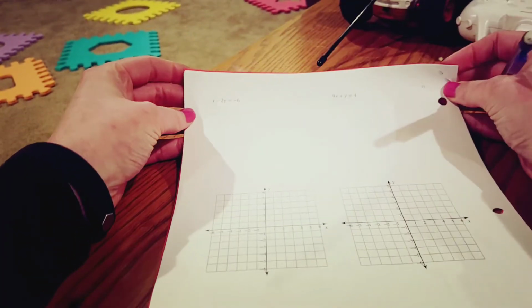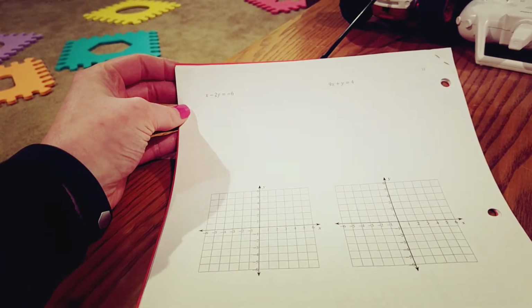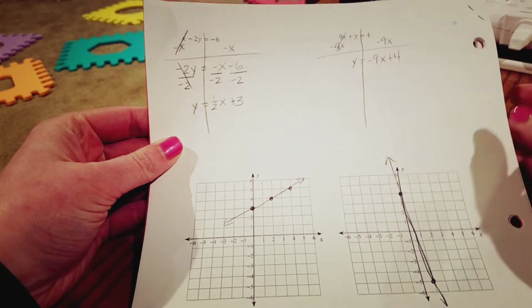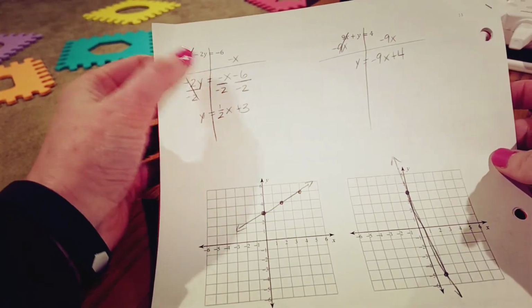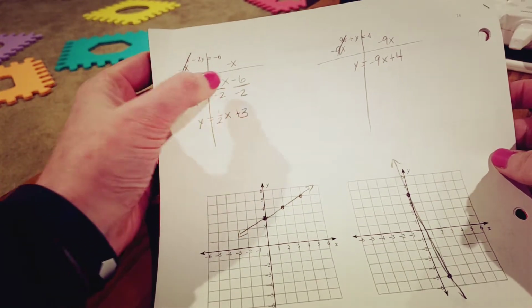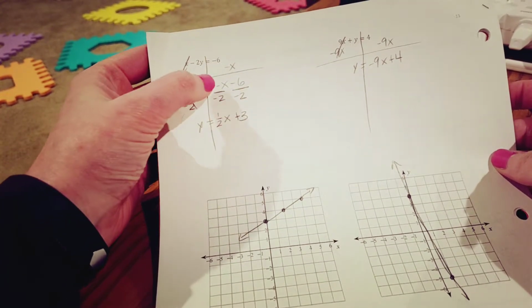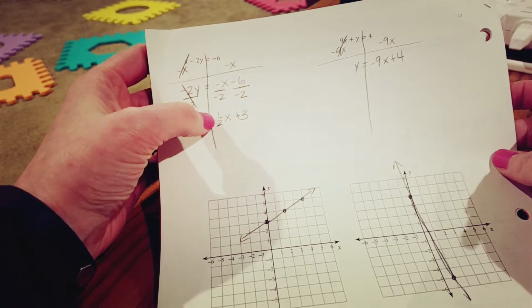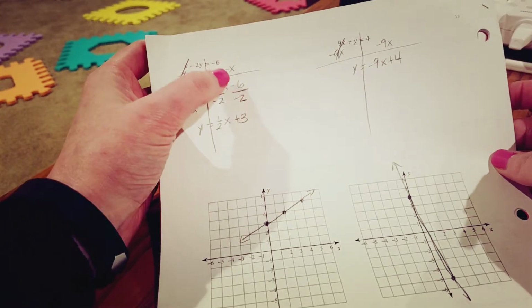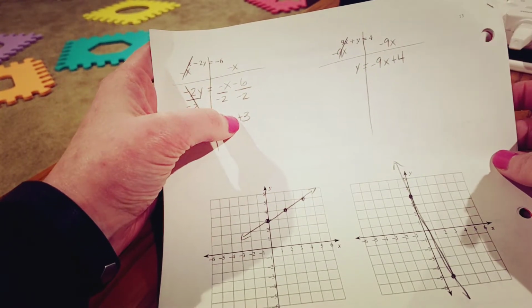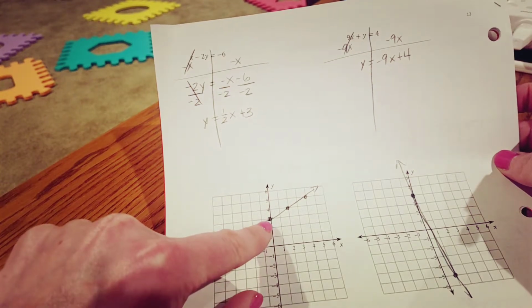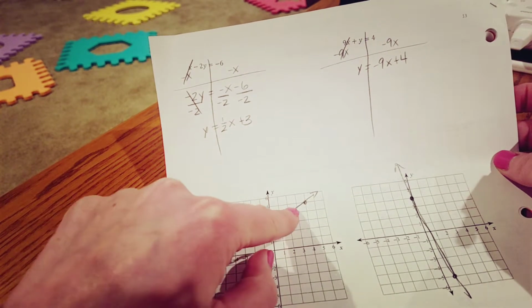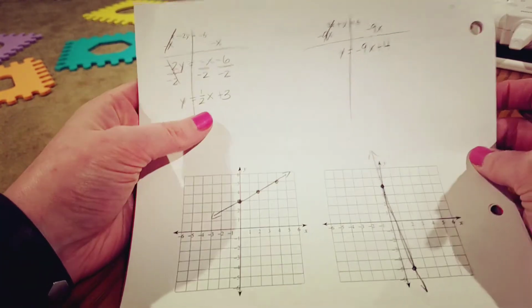On the back side, there's 2 more. I would say pause the video, try them by yourself, and then come back to check your answers. In the first one, move your x over. Divide by negative 2, divide each term by negative 2. Negative 1 over negative 2 is a positive 1/2 x. Negative 6 over negative 2 is a positive 3. Positive 3, your slope is 1/2, so go up 1 to the right 2, up 1 to the right 2.